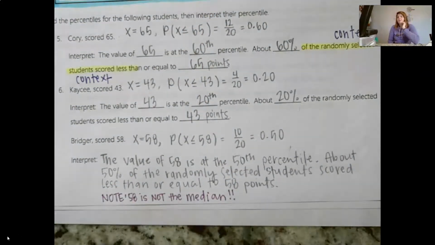And then right at the very bottom, I have a note that this is not the median. Remember, the median is the value for which 50% is below it and 50% is above it. The score of 58 is included in the 50% below.